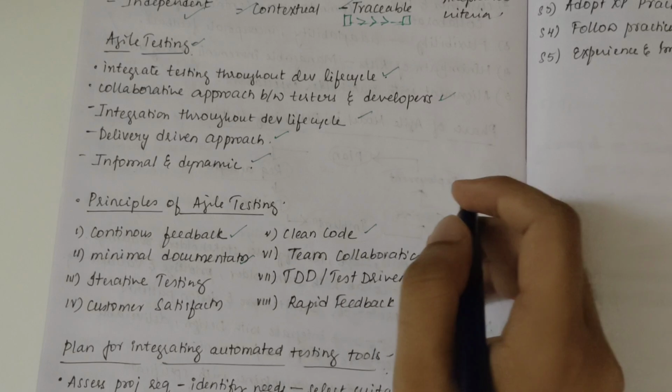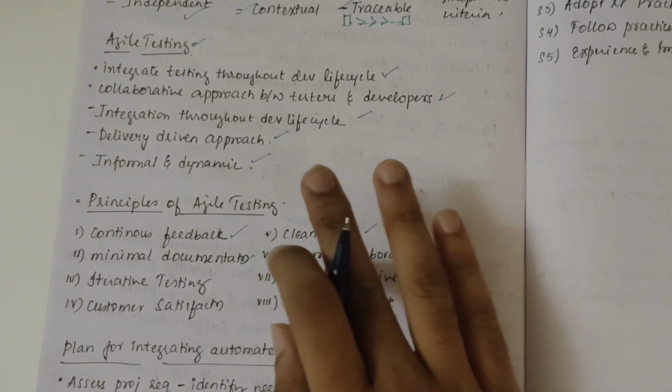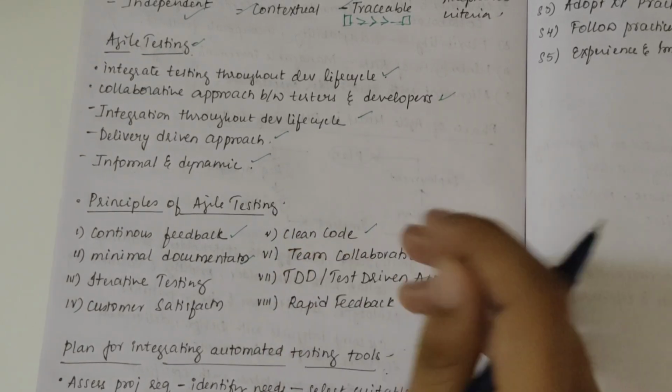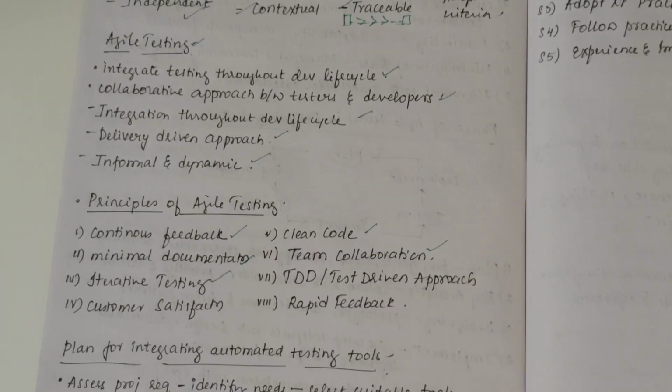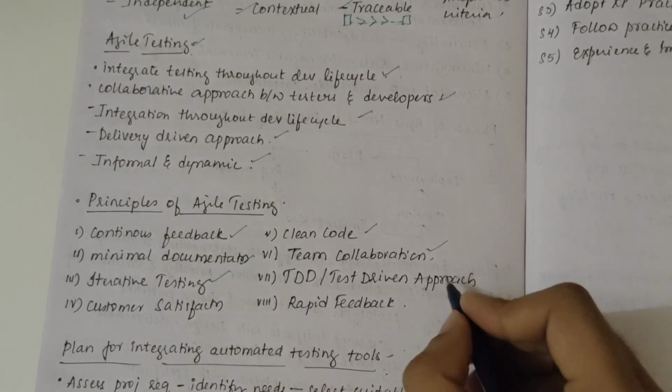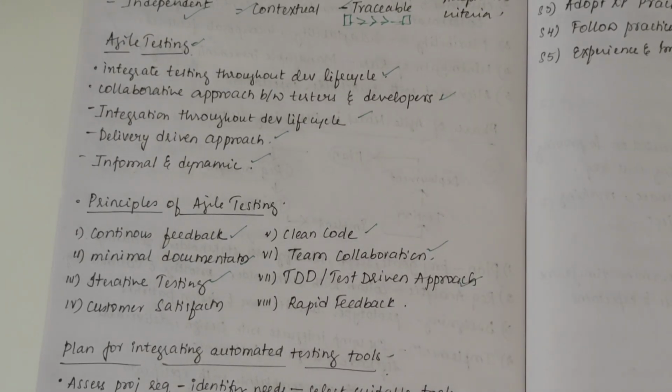And team collaboration. In order to complete a project quickly, the team must work together. So team collaboration also plays an important role. Then we have iterative testing. As and when functionalities are upgraded or refactored, we should iteratively test them. Then we have test-driven development. So again, it is the same. For development to happen, we should make sure that as and when the functionalities are upgraded, testing has to be developed at the same time.